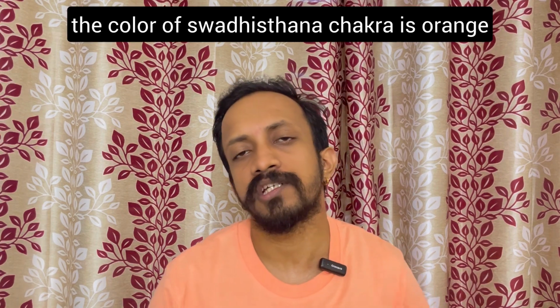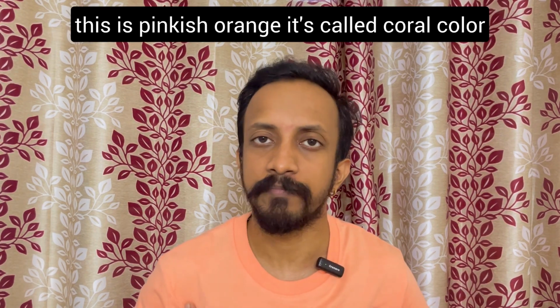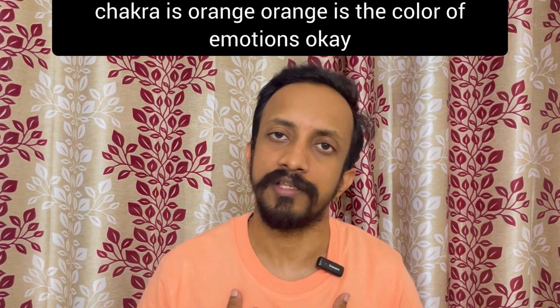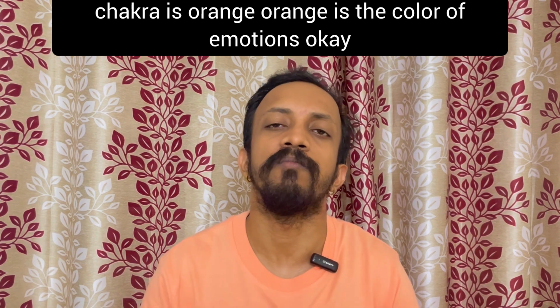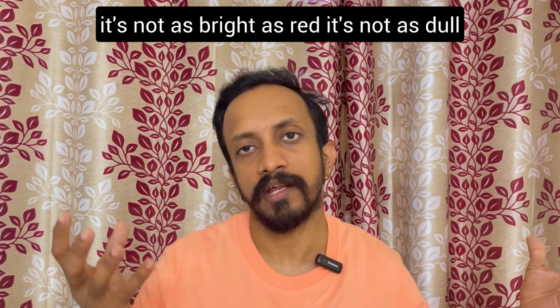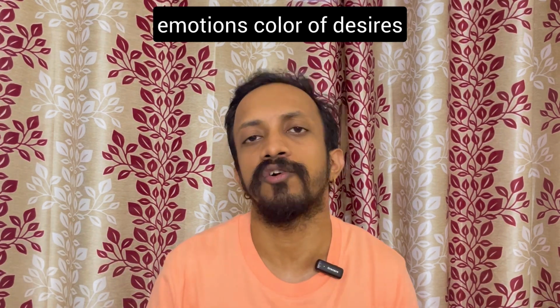Maybe the same thing, but in your own way. The color of Svadhisthana Chakra is orange. Now I know this is not completely orange, this is pinkish orange, it's called coral color, but you get the idea. The color of Svadhisthana Chakra is orange. Orange is a color of emotions. It's not as bright as red, it's not as dull as yellow, it's in between. It's a color of emotion, it's a color of desires.